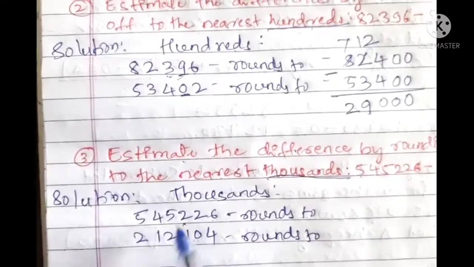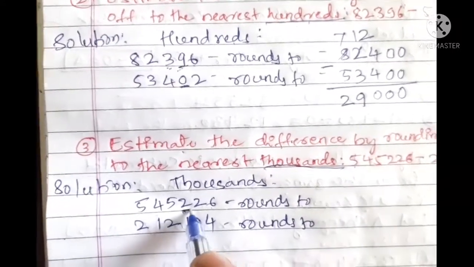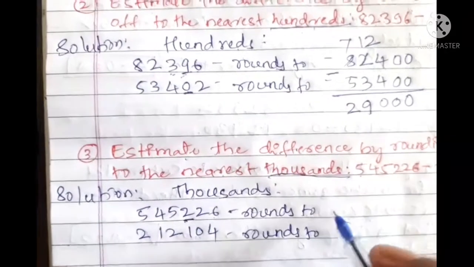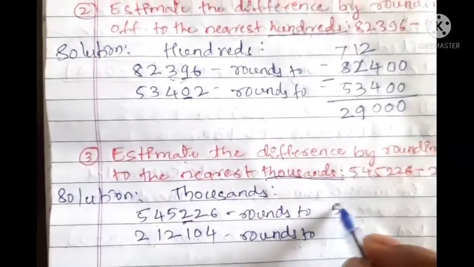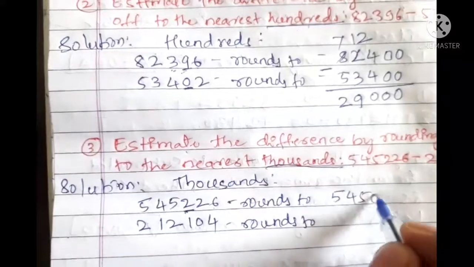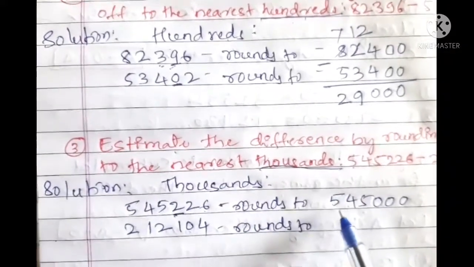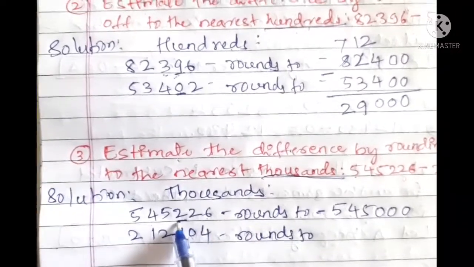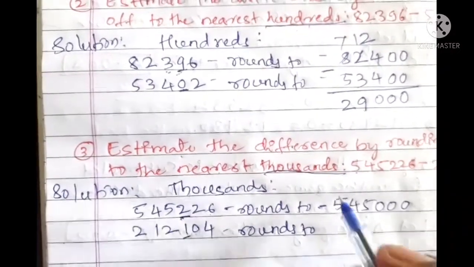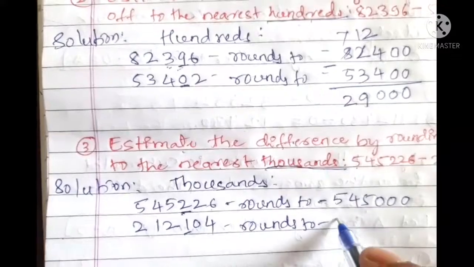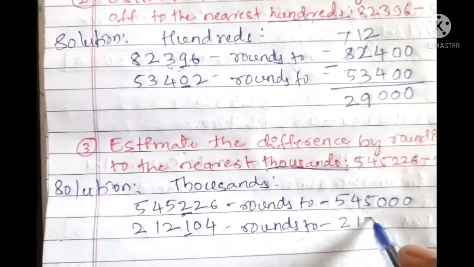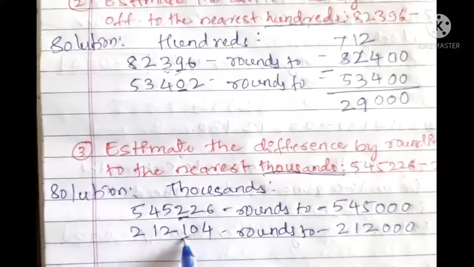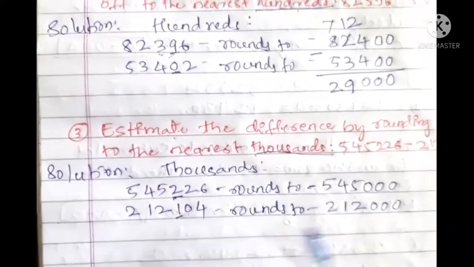So what is the hundreds place here? 2 is there, so make these places 0. So it is 5 lakh 45,000. Why? Because here it is less than 5. Here it is also less than 5. Then what is the number here? 2 lakh 12,000. Just making the ones, tens and hundreds places all 0.